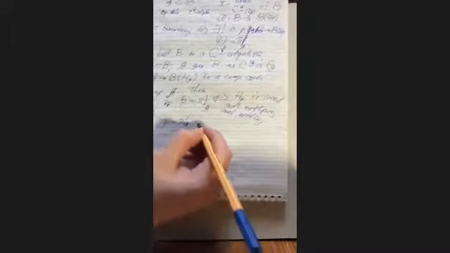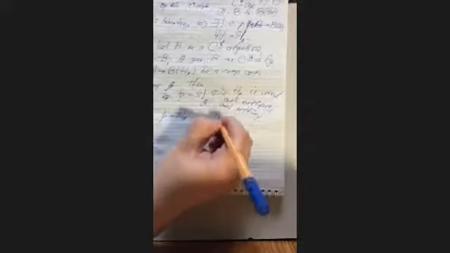So if rho is a restriction, then we have that H rho is isomorphic to H of P, and rho of A equals P of A. And as P is irreducible, so H rho is irreducible.